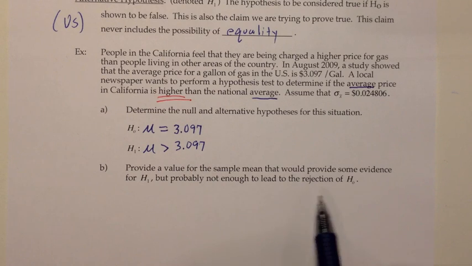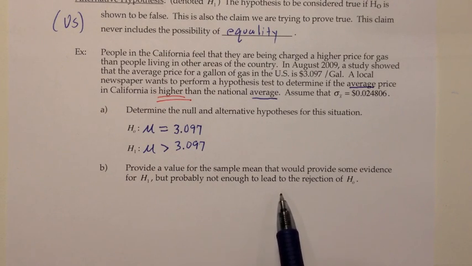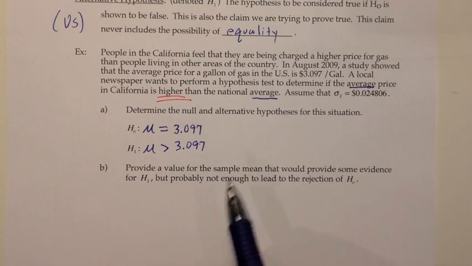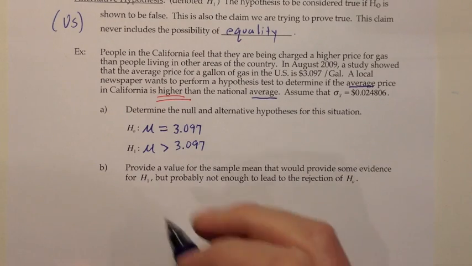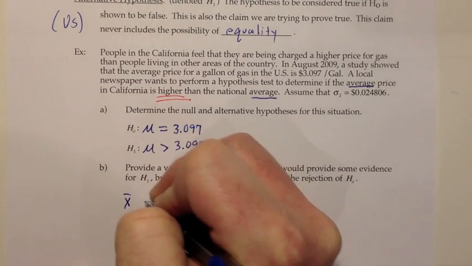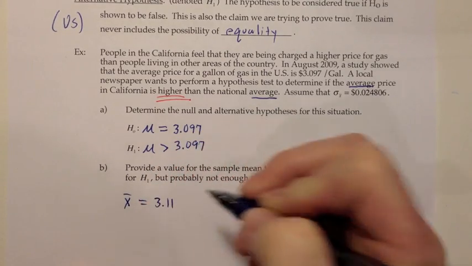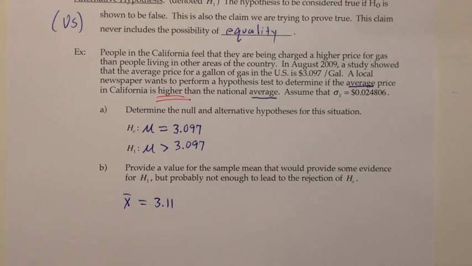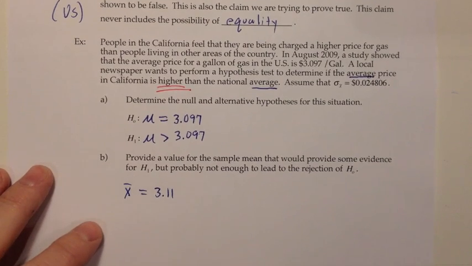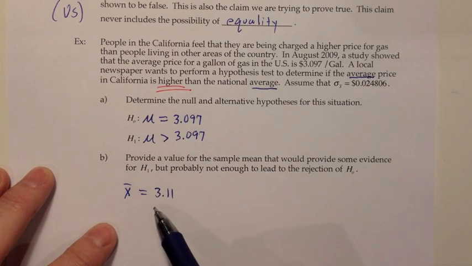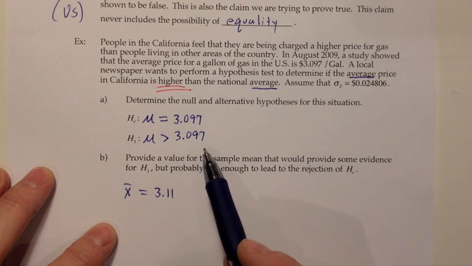Whether it's enough to lead to the rejection of H0 depends on how far to the right it is. So, for example, if I were to get an X bar of, let's say, 3.11, so $3.11 from my sample, then that would provide evidence against H0 and in favor of H1 because my mean is bigger than 3.097.